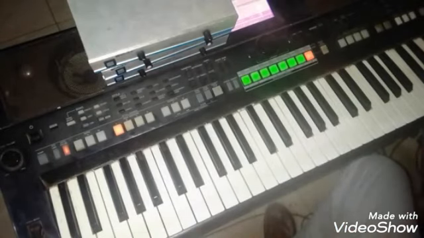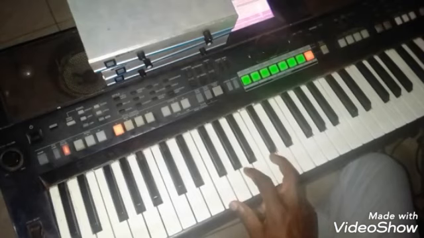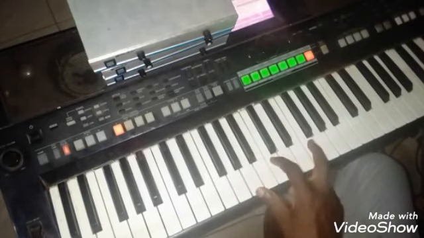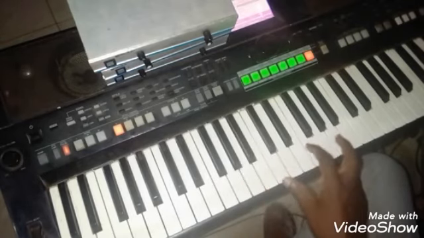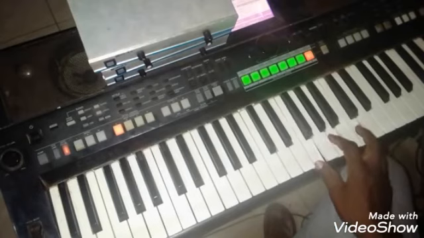So I'm going to teach you to apply that inversion on your progression, how you will be playing. Like for example, instead of holding like this, you can hold like this. It is the same thing, and you can also hold it like this. It is the same thing, only inversion differs.